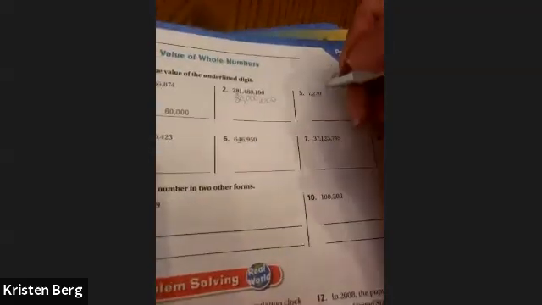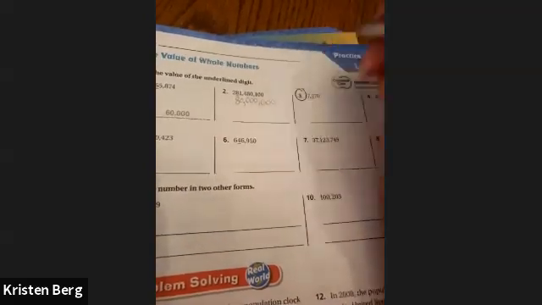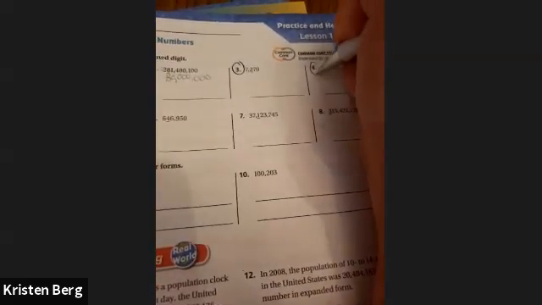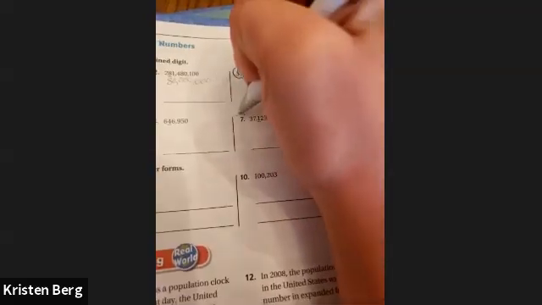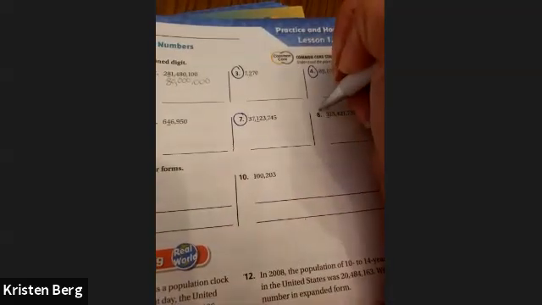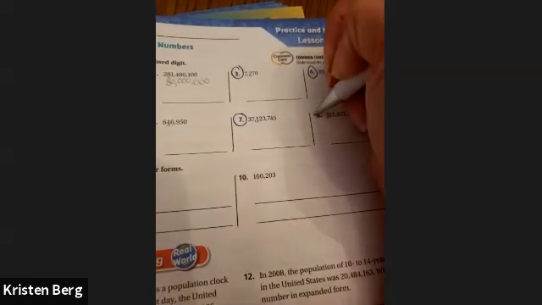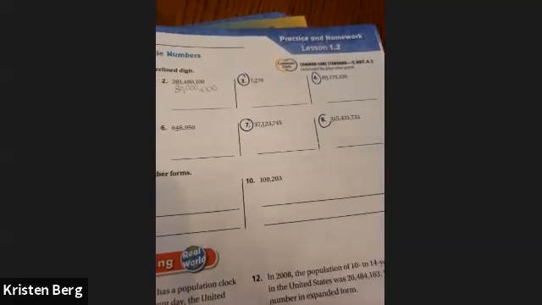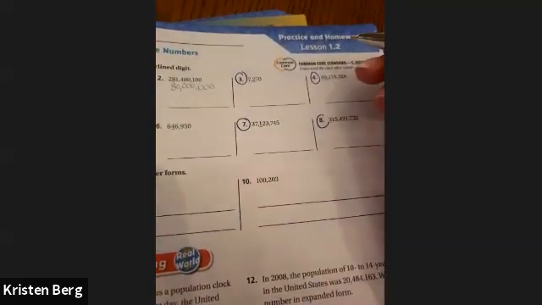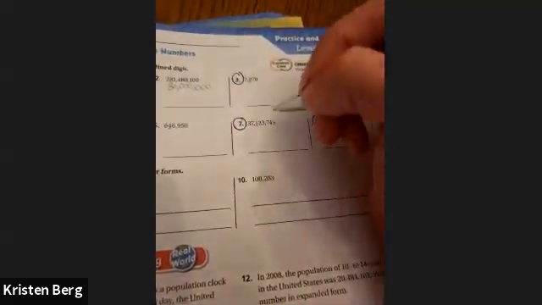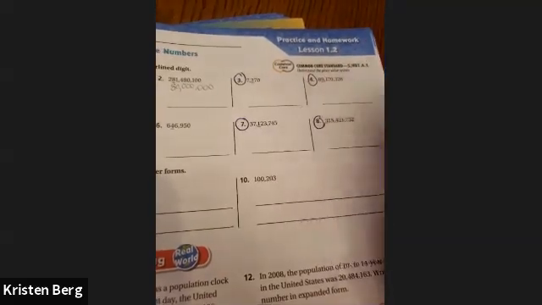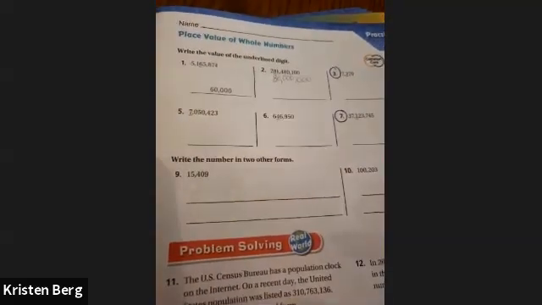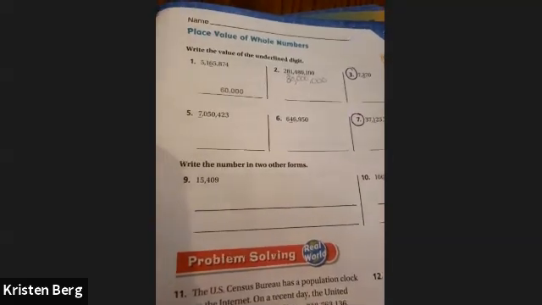Now you will have 3, 4, 7, and 8 for homework there. So that is what you will be having.